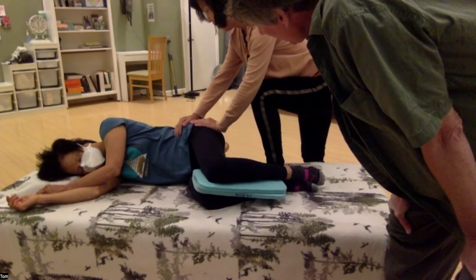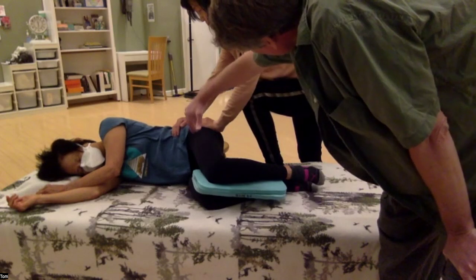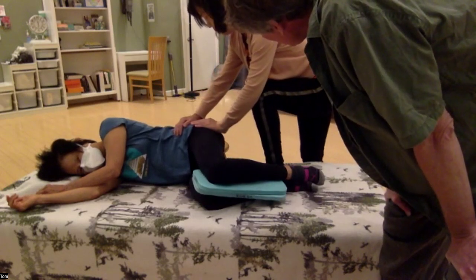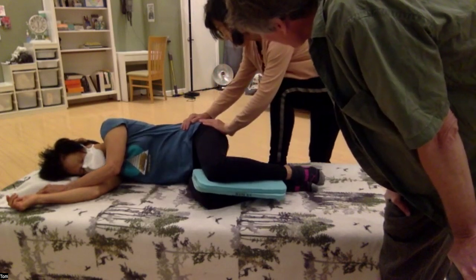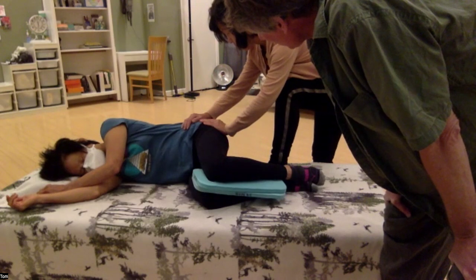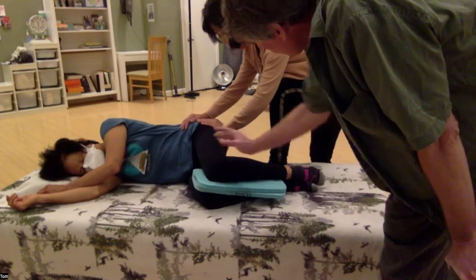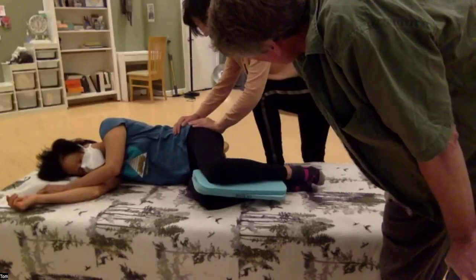Now you're gonna roll into the table. So it's kind of like this. It's not directly up. It's there, yep. Nice. Okay, now think, you're rolling over the bottom hip. So feel the bottom hip with your hands and feel how you're rolling over it like that. Good.